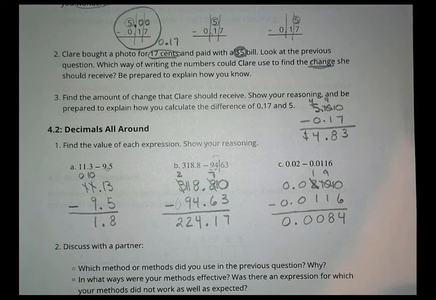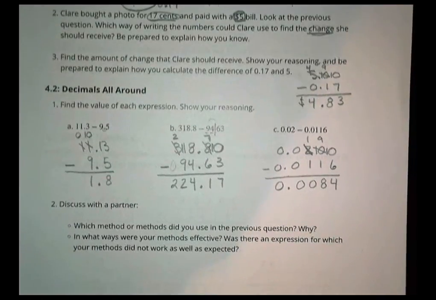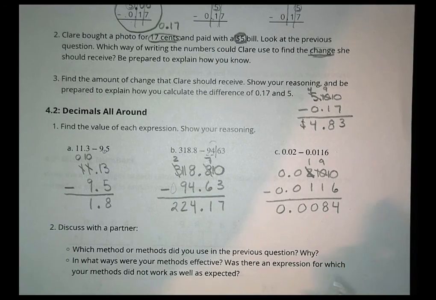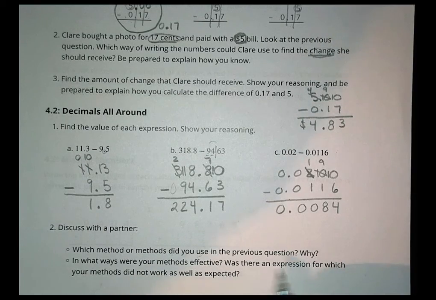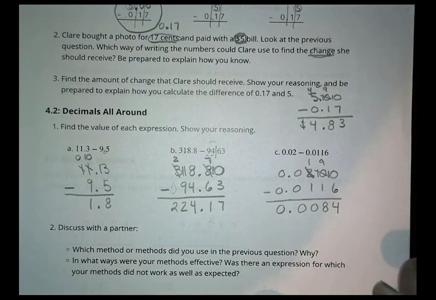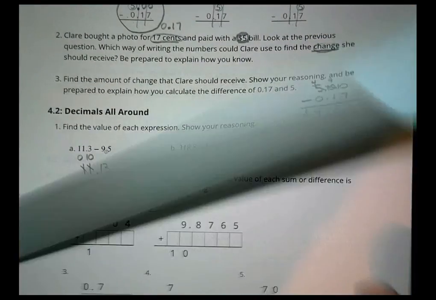Alright, so now with a partner, what we want you to do is to discuss with a partner which method or methods did you use in the previous question and why. In what ways were your methods effective? Was there an expression for which your methods did not work as well as expected? So how did you solve those? And what was working for you is what you want to talk about with your neighbor real quick. Okay, turn the page.